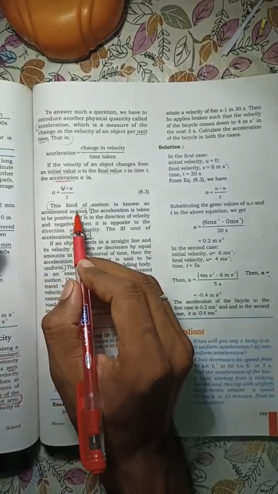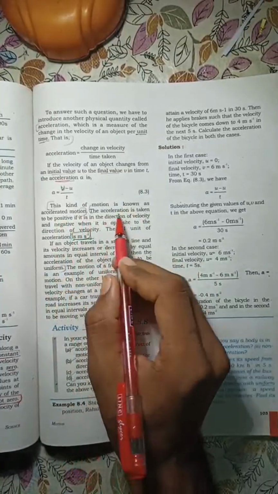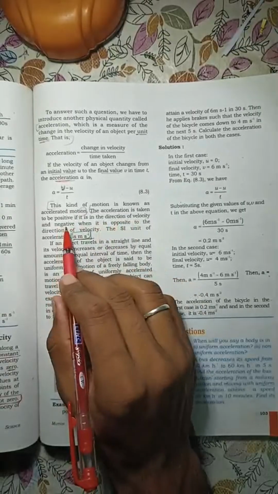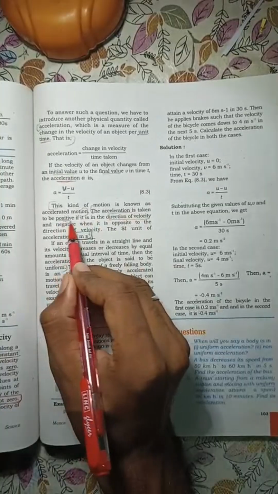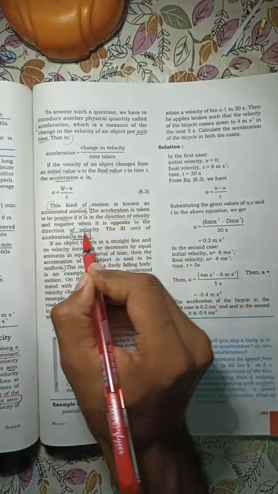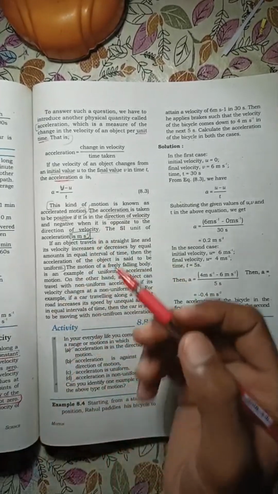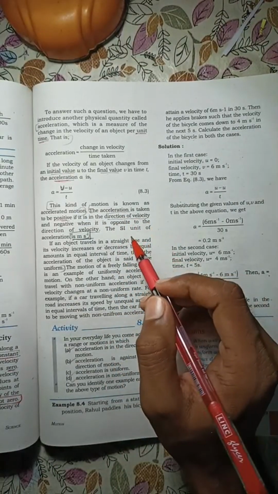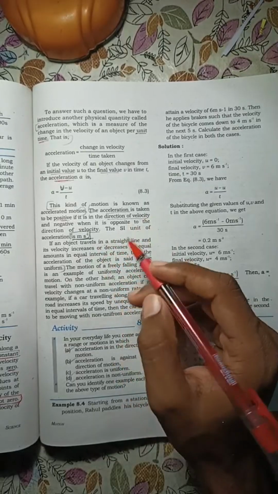This kind of motion is known as accelerated motion. Acceleration is taken positive in the direction of the velocity and negative when it is in the direction opposite to the direction of the velocity.